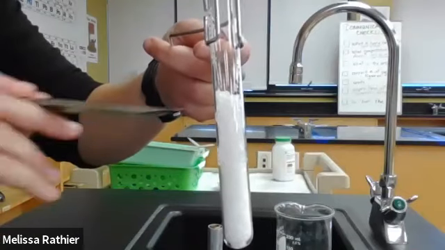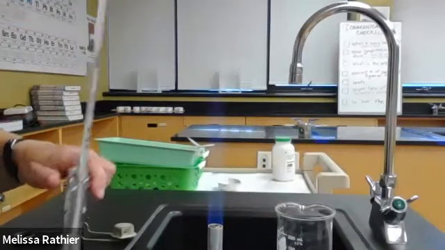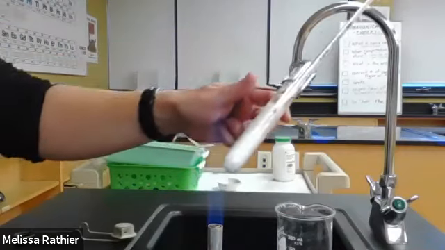What I'm going to do next is heat up the test tube until I've produced a solution. And I'm going to place a thermometer in it as well so that I can monitor the temperature throughout the next steps of the process.